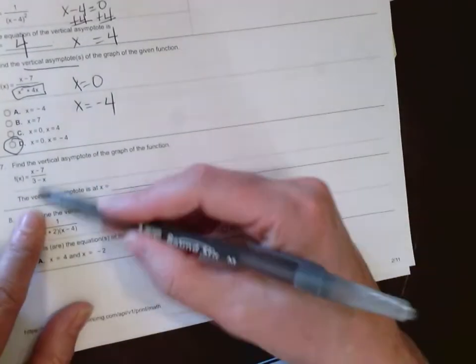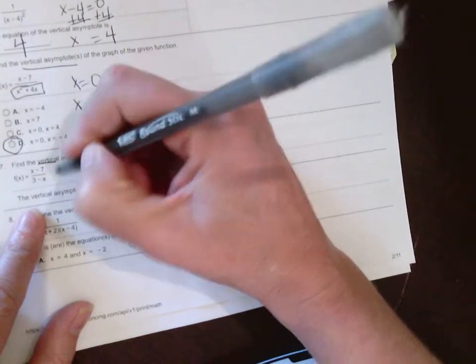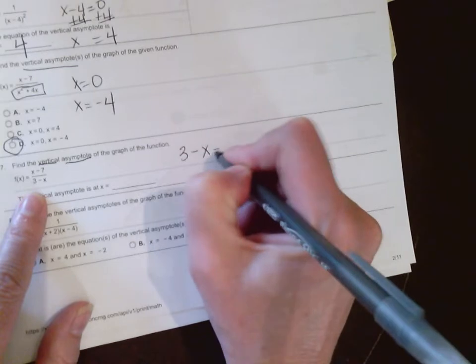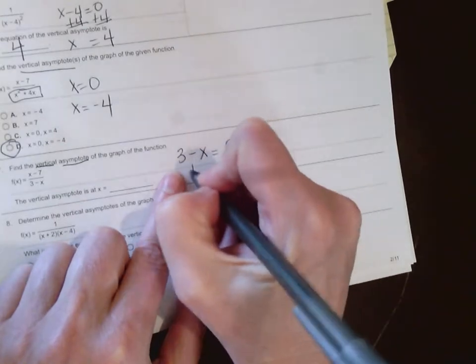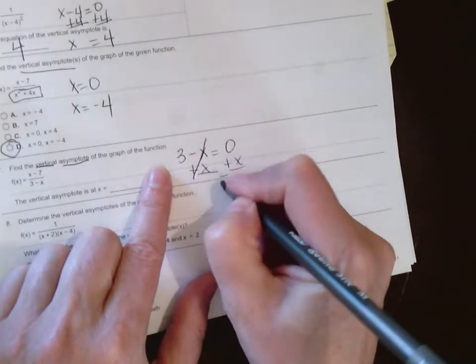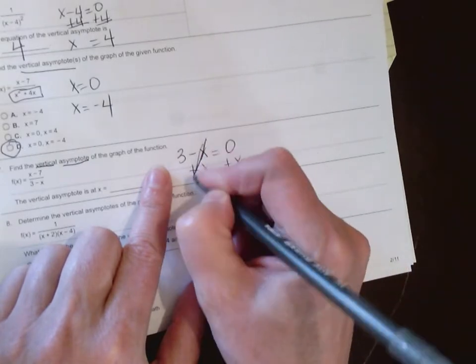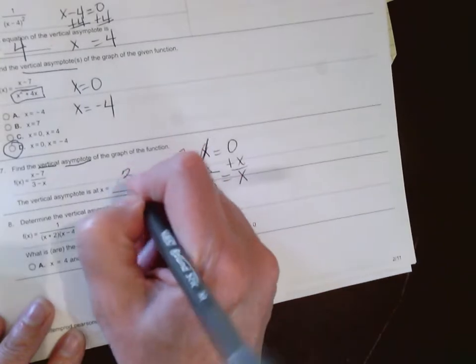Number 7, again, find the vertical asymptote. It's not squared, so it's not quad. Now remember, vertical asymptote is 0 of the denominator. So 3 minus x equals 0. Since it's not quad, it's just regular x, I'm just going to solve it for x by adding that x to the other side. So what are you left with? X equals, on this side you just have the 3. So x equals 3.